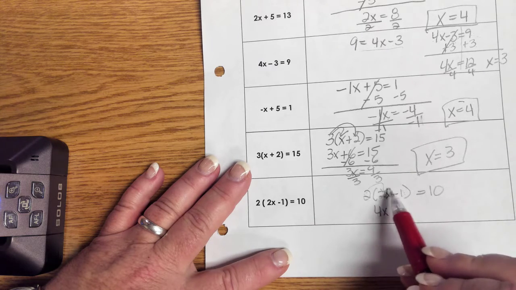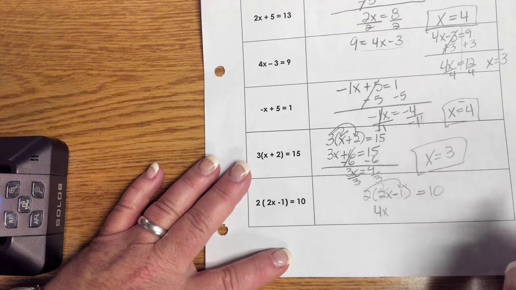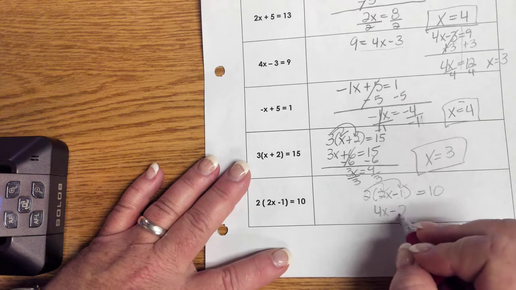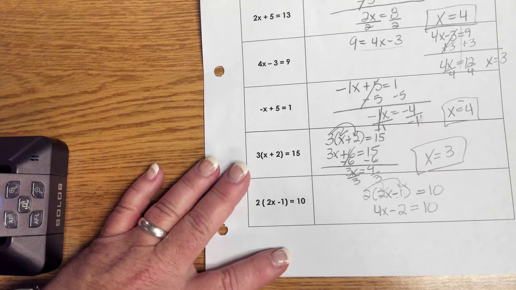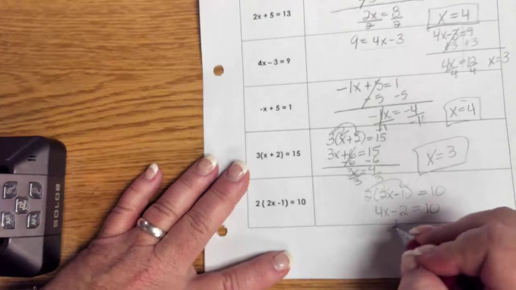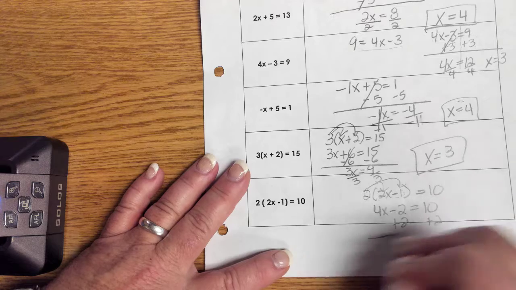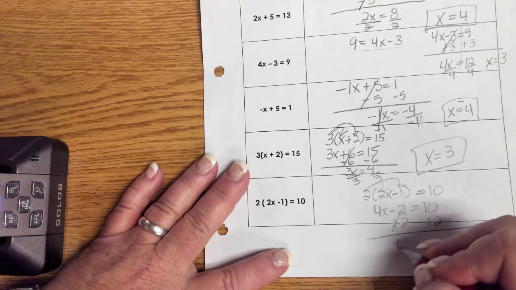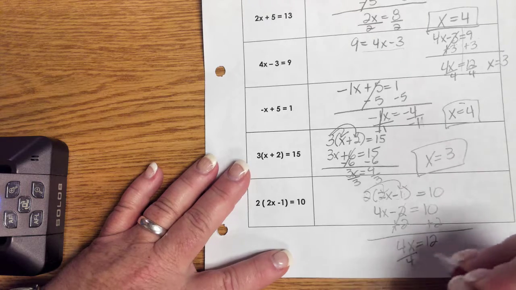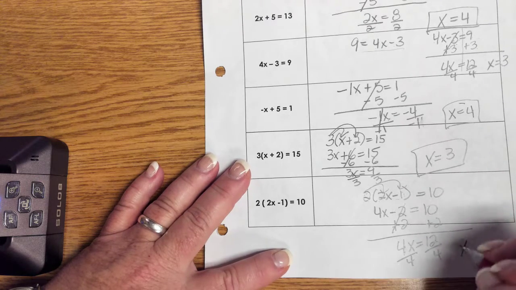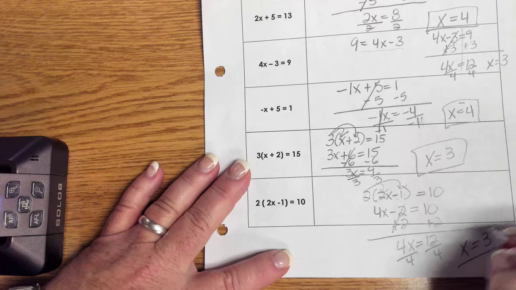So 2 times 2x, then 2 times negative 1, which is negative 2, is equal to 10. Now I'm just a straight two-step equation. Add 2, and I end up with 4x is equal to 12. Divide by 4, and I know that x is equal to 3.